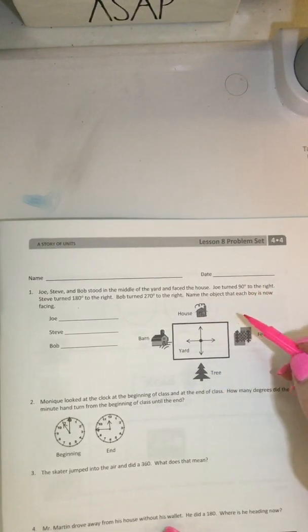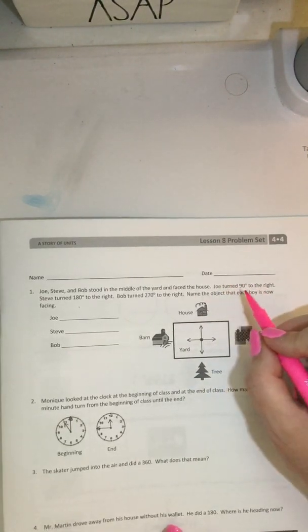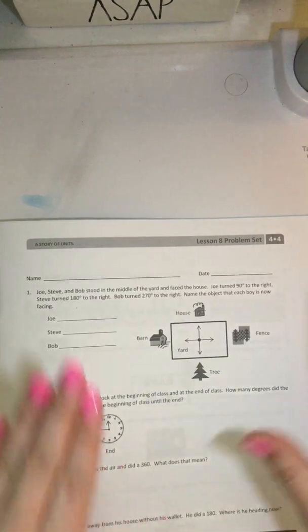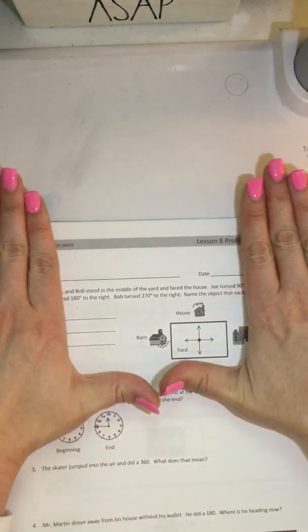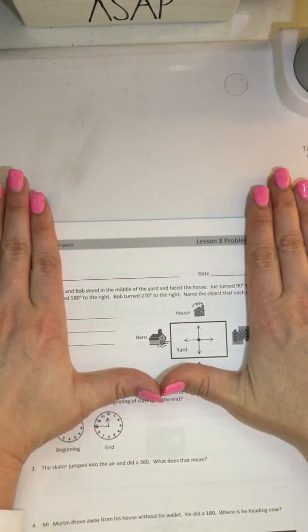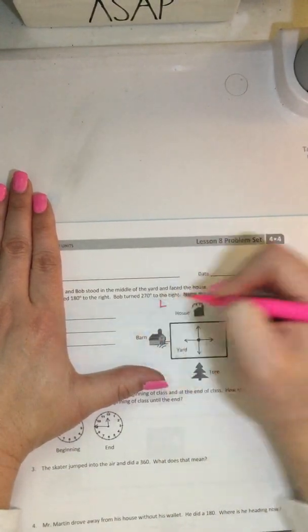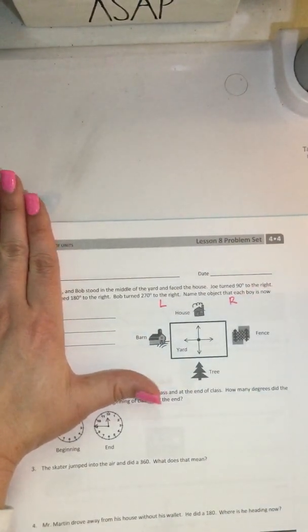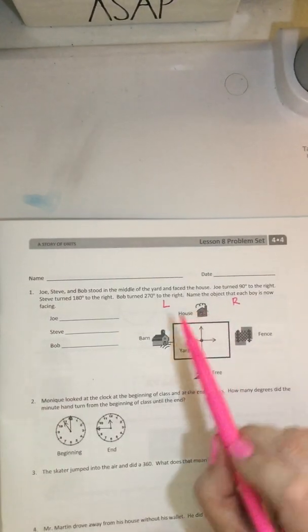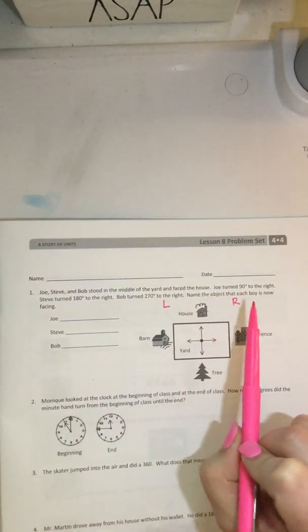Well, first of all, we better figure out our right and left, right? If you haven't learned this trick before, you put your hands together like this, and whichever hand makes an L, that is the left. Okay, so I'm just going to put an L over here and an R over here just to help me out. Okay, so Joe turned 90 degrees to the right.